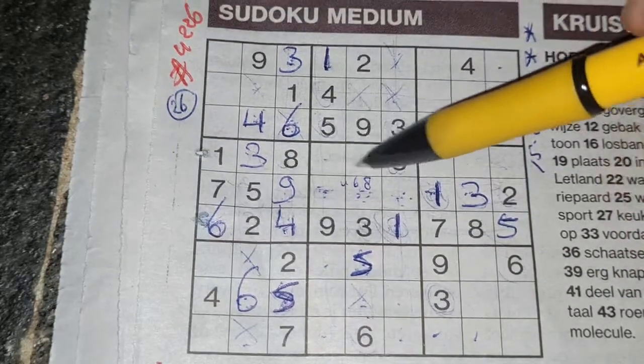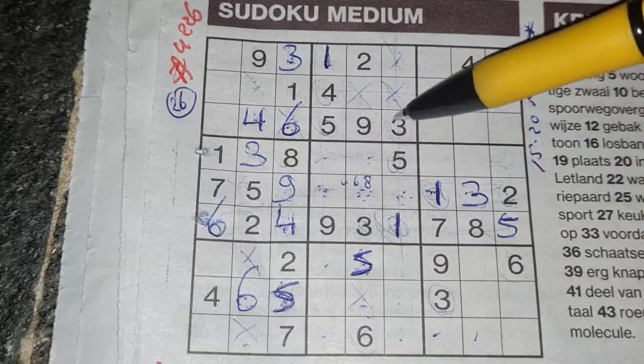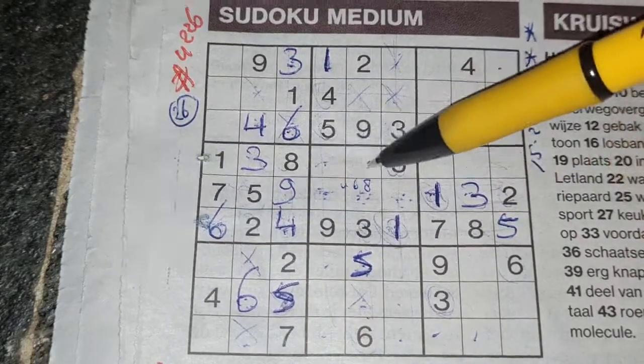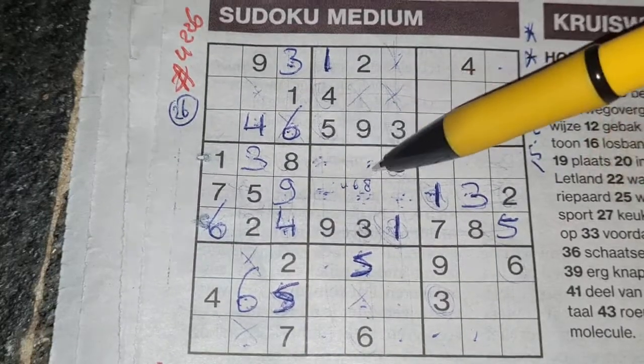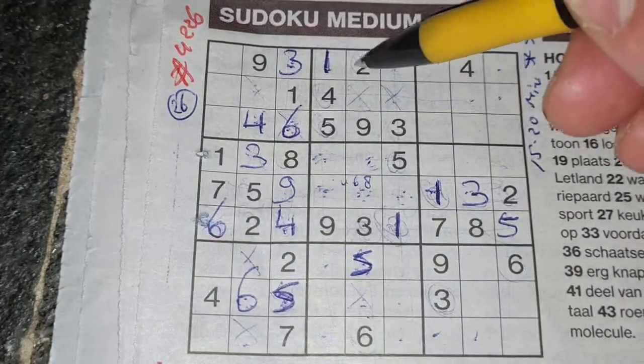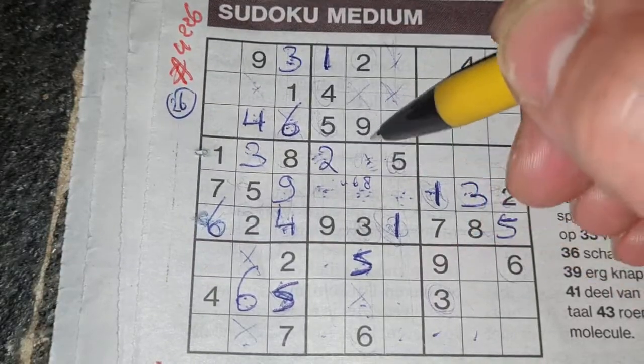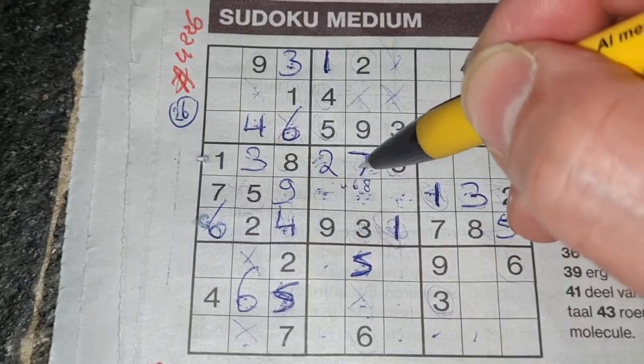That means the other 2 numbers in this big square, other numbers, 1, the 2 is missing, 3, 4, 5, 6, and the 7 is missing, 2 and the 7. We have a 2 there, no 2 there, 2 should be here, and the 7 goes there.